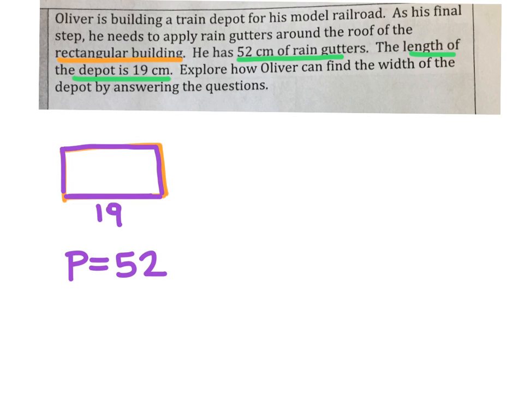Now, since this is a rectangle, if the bottom is 19, the top is also 19. We want to figure out, well, how long is the width? So I'm trying to find this other side. And since I don't know it right now, I'm going to call that x. If one side is x, so is the other side. All right, now my next step is to use my information. So I know all the way around the outside, if I add that up, he's going to use exactly 52 centimeters. So I'm going to write an equation.